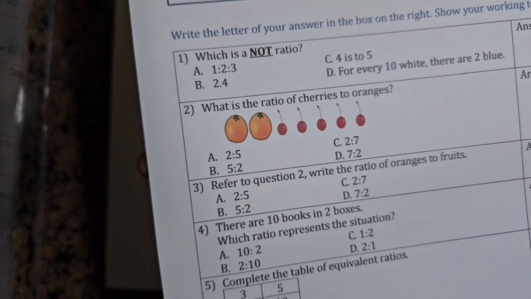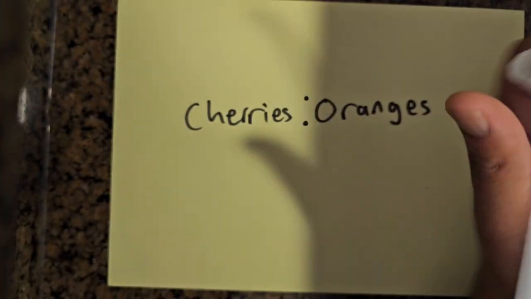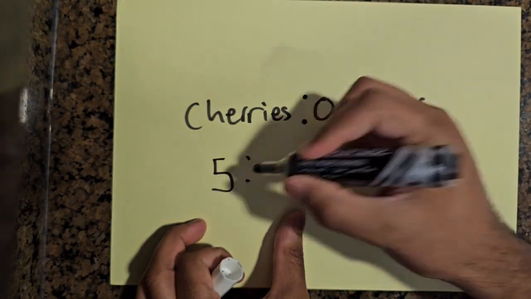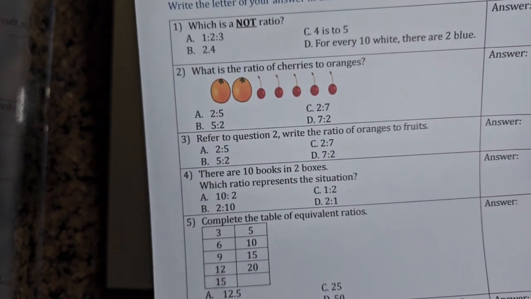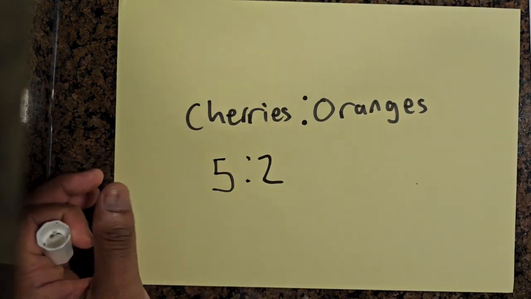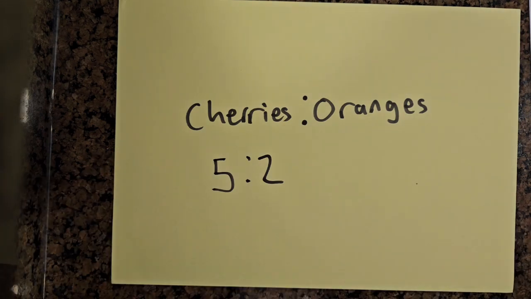And then it becomes very simple. Just count them, right? So cherries is first. So 1, 2, 3, 4, 5 cherries. On the right hand side, 2 oranges. So we just write 5:2. The only thing that I do want you guys to remember with these kinds of questions is your answer needs to be in the simplest form, okay?